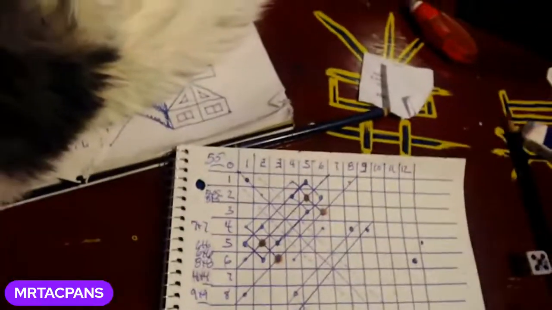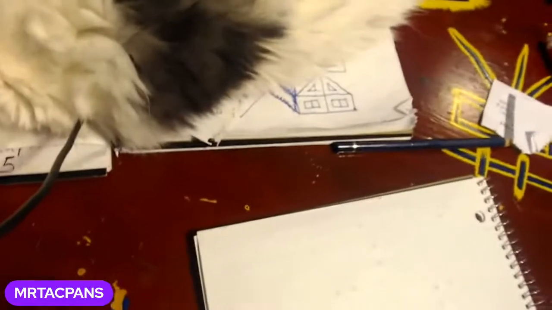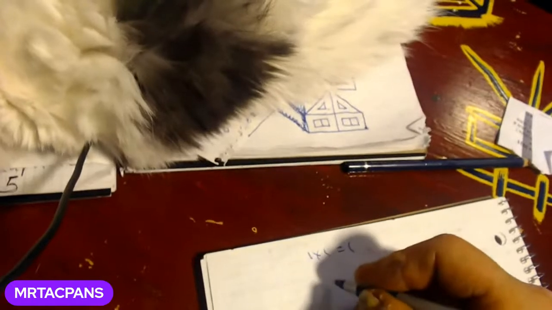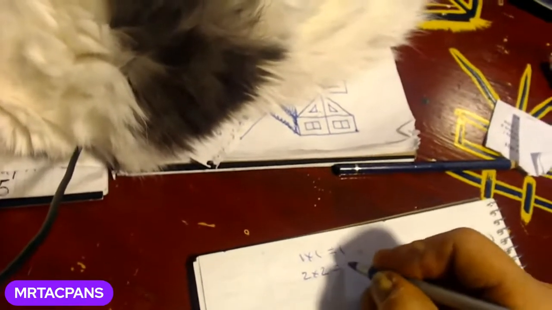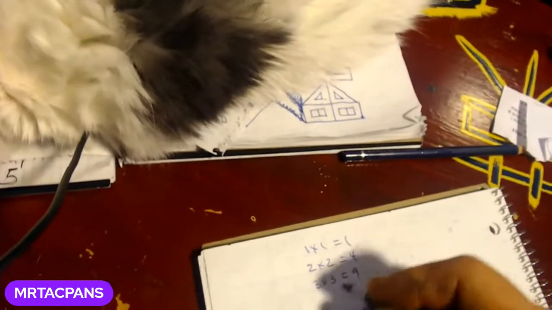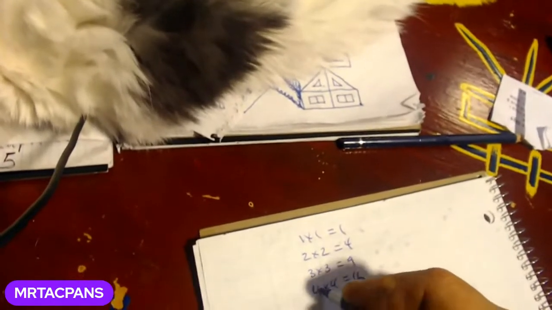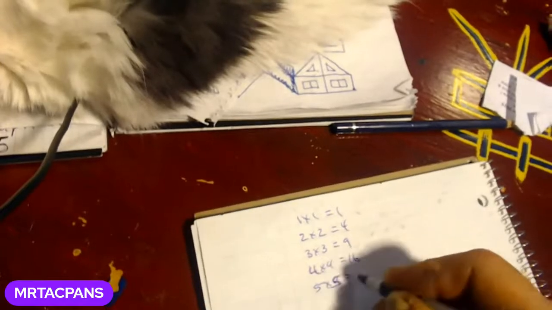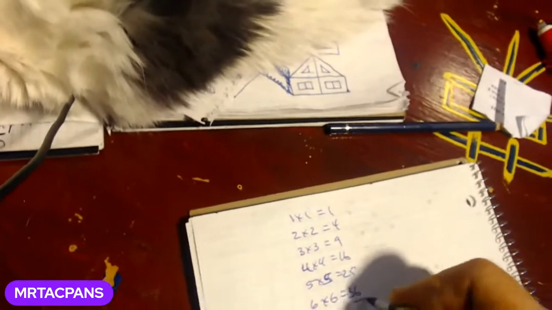So now, let's take this one more step. Let's see what happened. 1 times 1 equals 1. 2 times 2 equals 4. 3 times 3 equals 9. 4 times 4 equals 16. 5 times 5 equals 25. 6 by 6 equals 36.